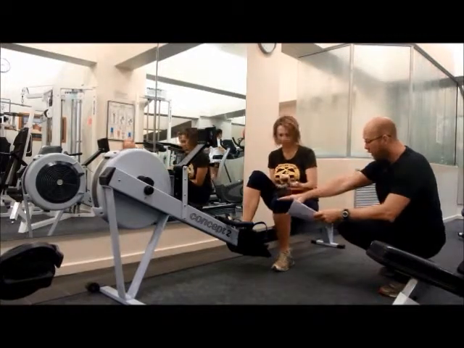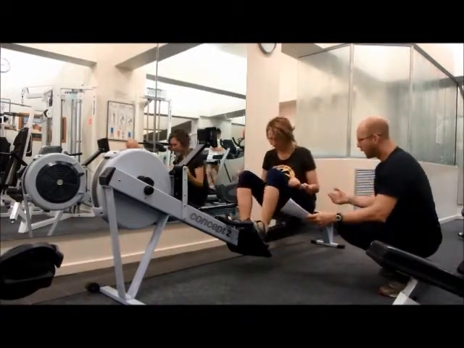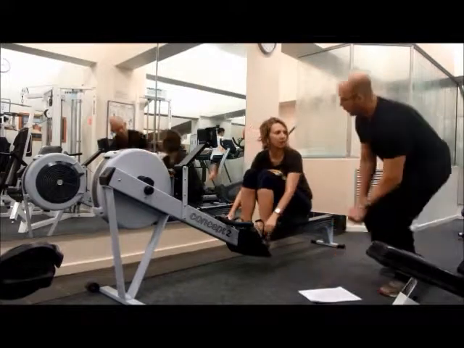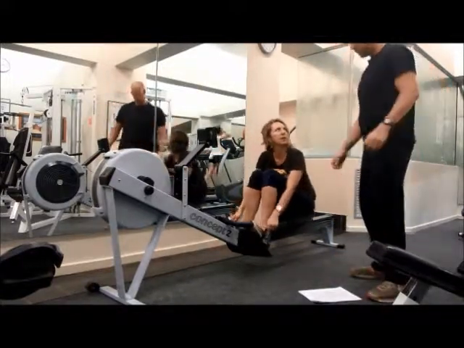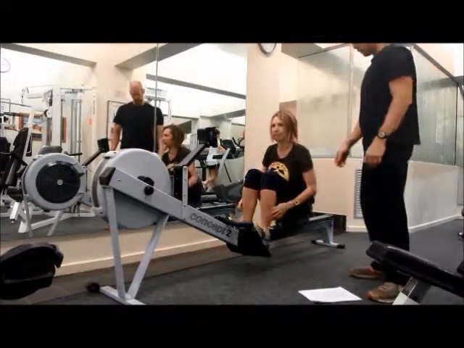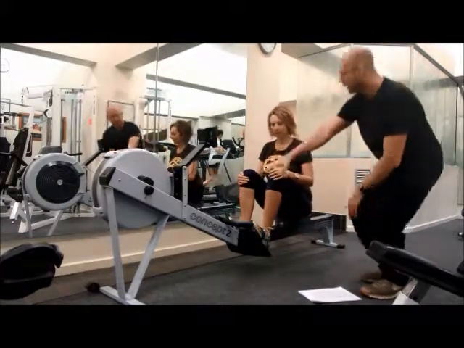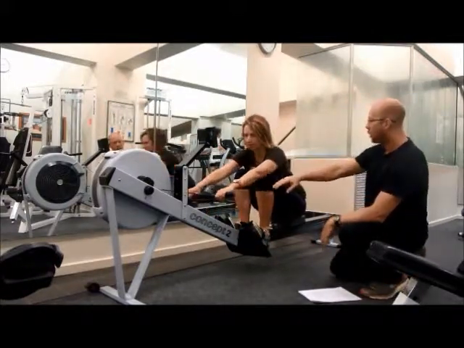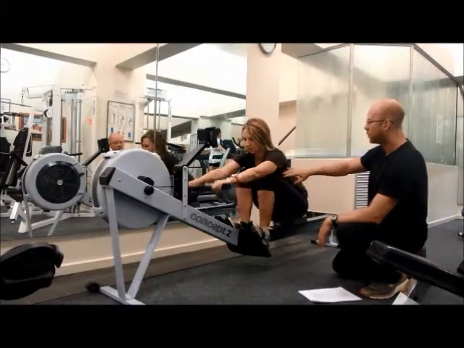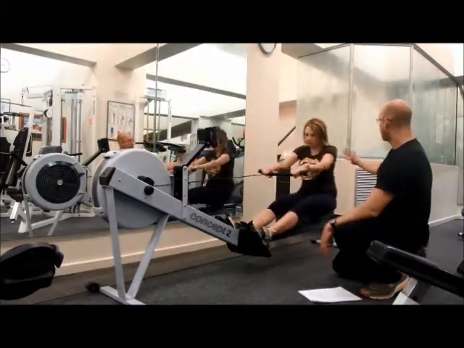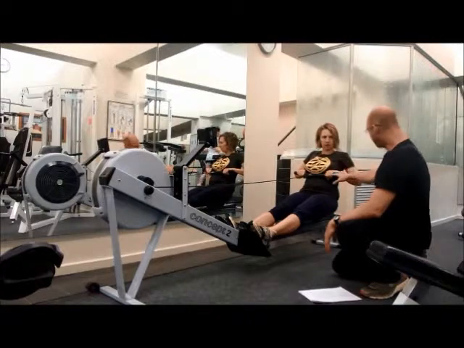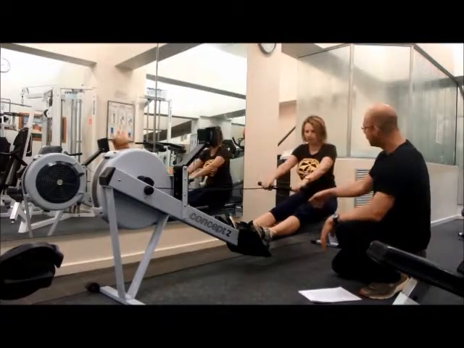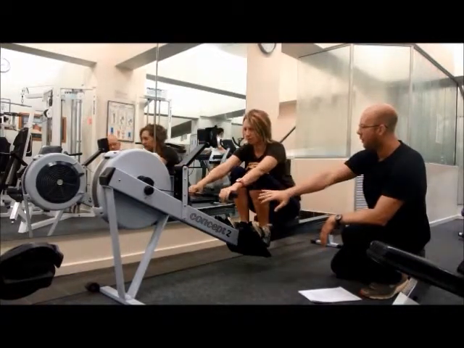So get into position here, and then we'll have you do a bit of rowing. So feet in the straps. No, feet in the straps. Okay, now lean forward to pick up the handle. Good. So all the way forward. Now you want to push back with your legs. Slightly lean back your upper body and pull the handle. Good. Now recover, arms forward, bend your knees, all the way back to the start.